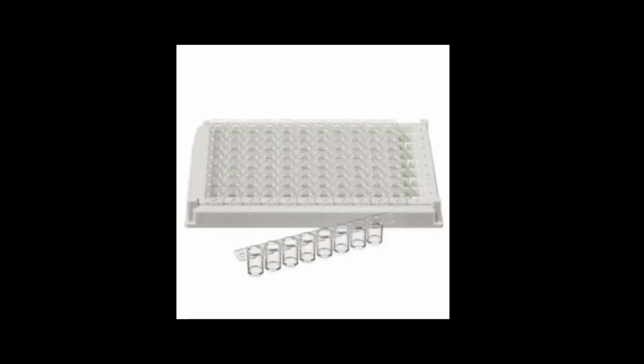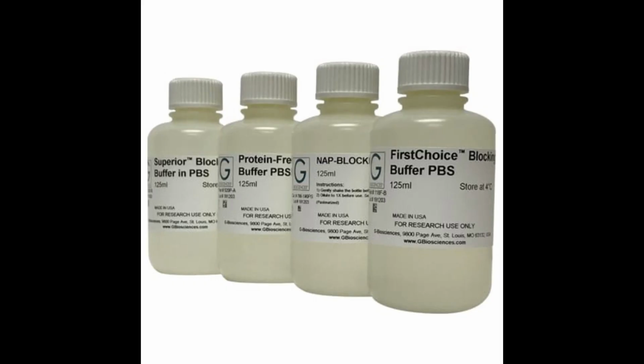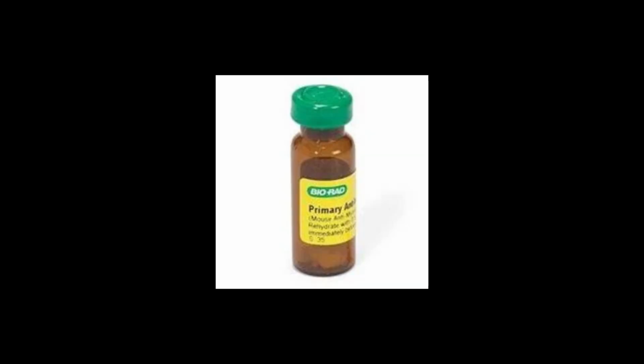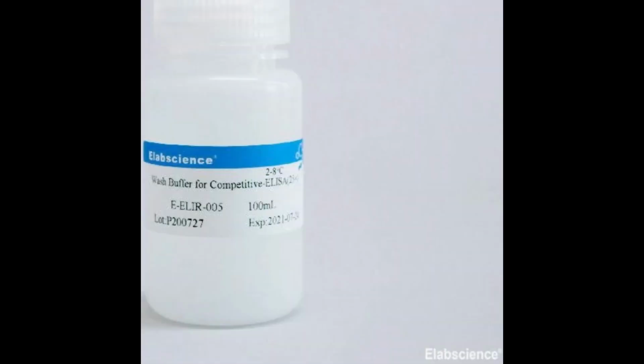The materials we use to conduct the ELISA experiment are microstrip wells coating antigen or antibodies, a blocking agent, a primary antibody, a secondary antibody, an enzyme substrate, and a washing buffer.